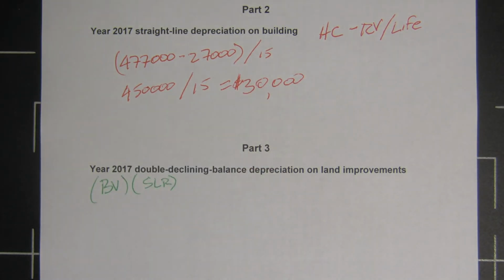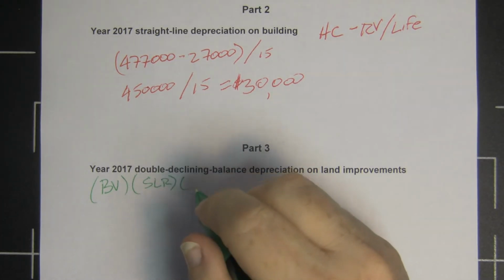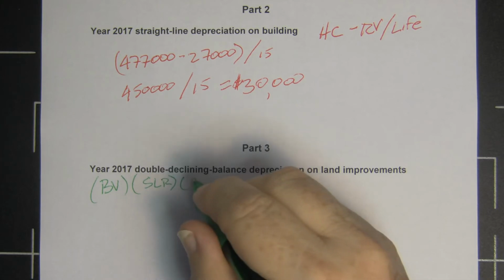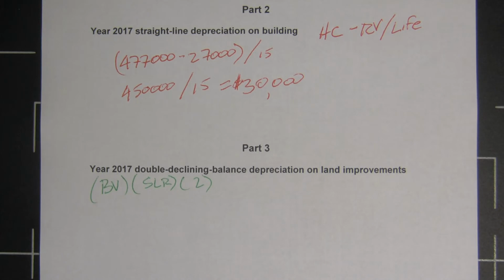In this case, the straight line rate, they tell us it's 5 years. So each year we're going to use up 1/5 or 20%. And the accelerator, the factor that we're going to use, is double, 2. So that's going to be the depreciation.